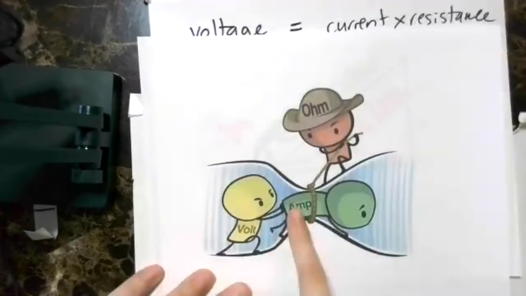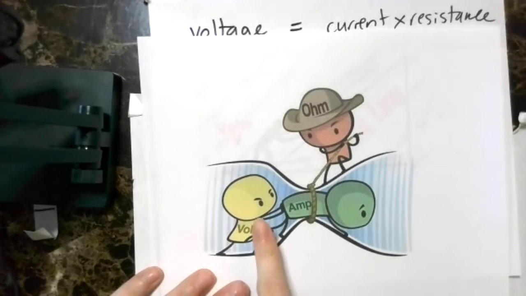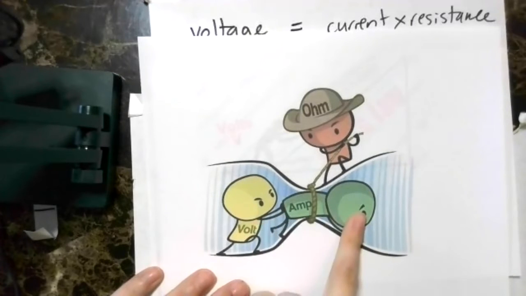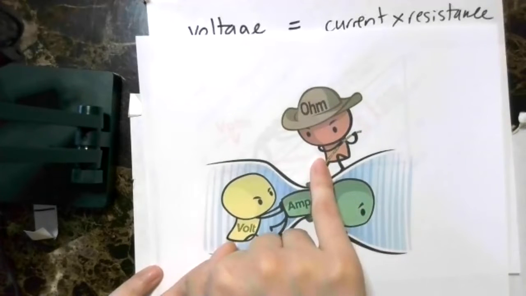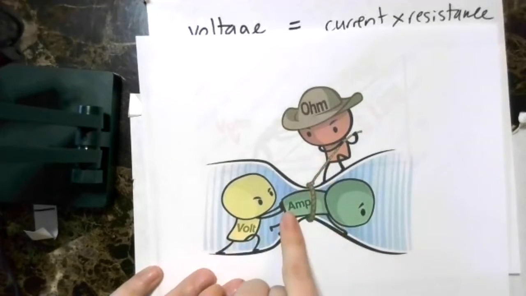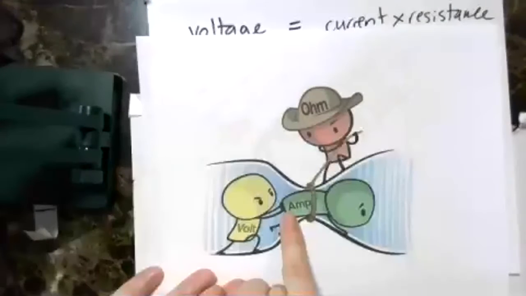I like this little cartoon. It's like the current is trying to go through the wire, and our power, our voltage, is trying to push it through. But we can increase or decrease the resistance to slow or speed up that flow.